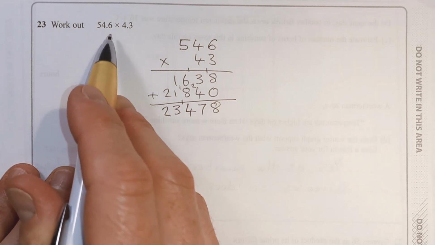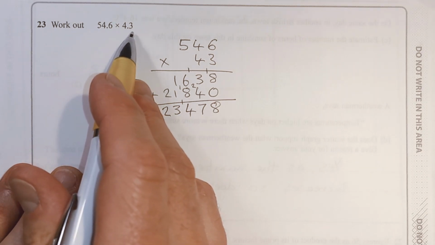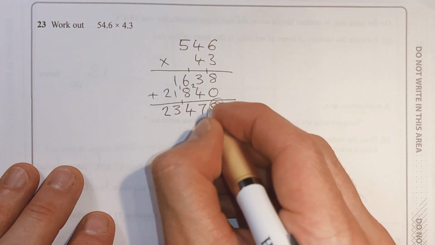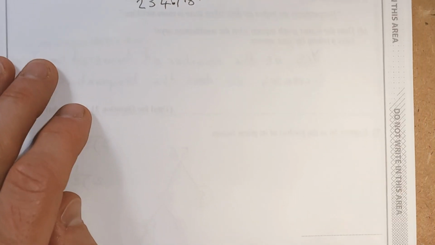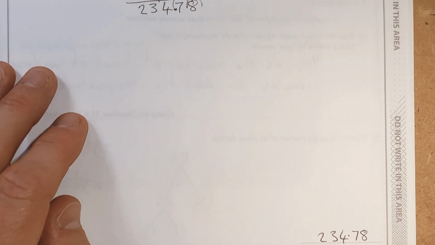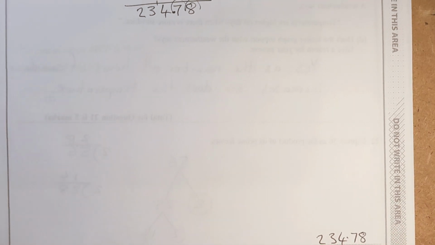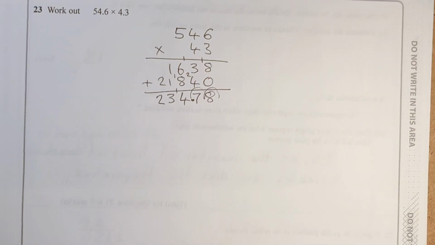But we're going to put our decimal point back in. We've got one decimal place here, another one there, so that's 2 decimal places. So we're going to move it 1, 2 into there. So we've got an answer of 234.78. So it's up to you how you want to do your multiplication, as long as you've got a nice method that's clear and gives you the right answer.